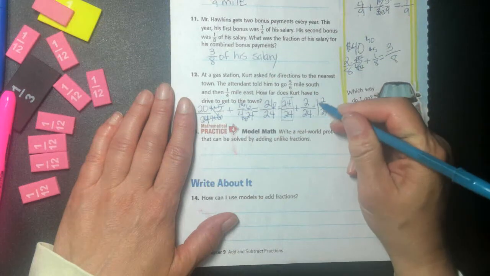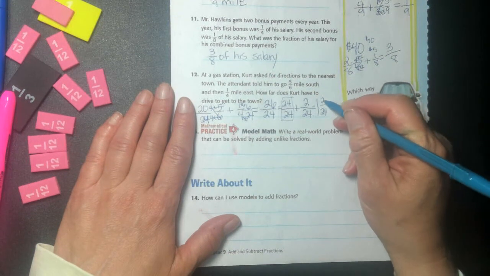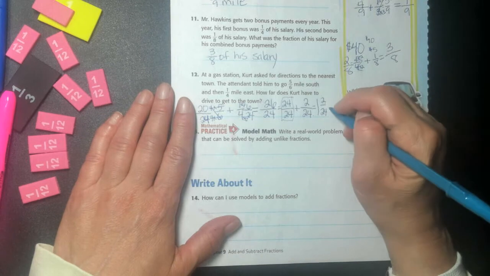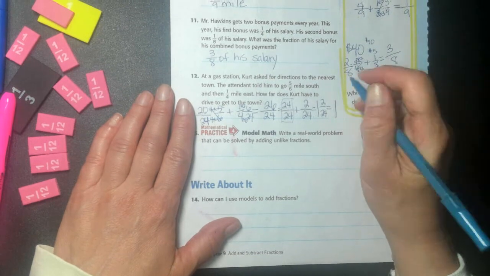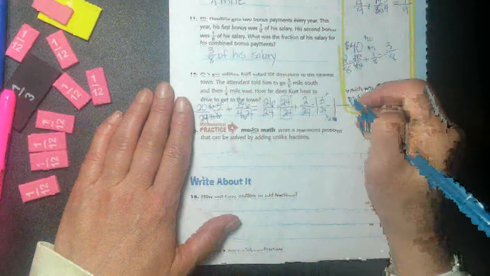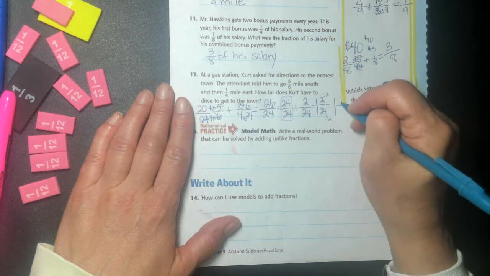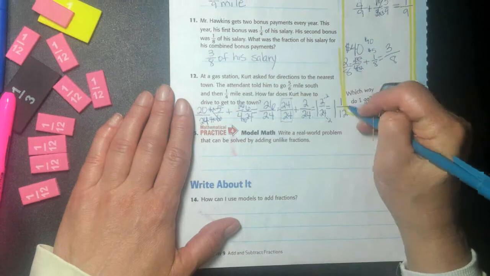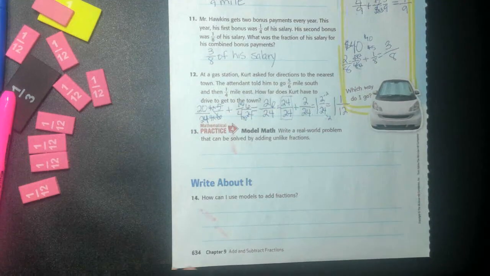It's not in its lowest terms, right? I can divide this by 2 and I can divide this by 2. So this is going to be equal to 1. I'm going to divide by 2 and divide by 2. 2 divided by 2 is 1. 24 divided by 2 is 12. Oh, and I have a unit fraction. 1 and 1/12. All right, next one.